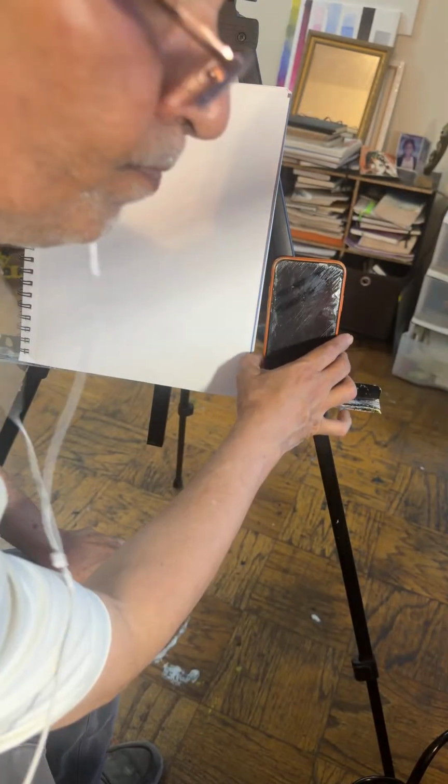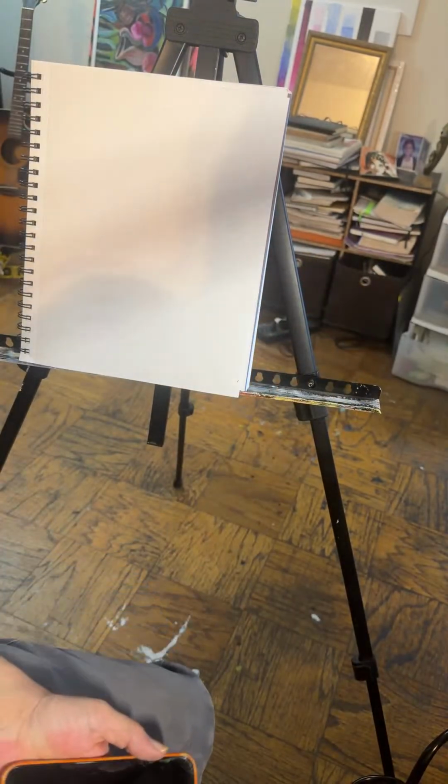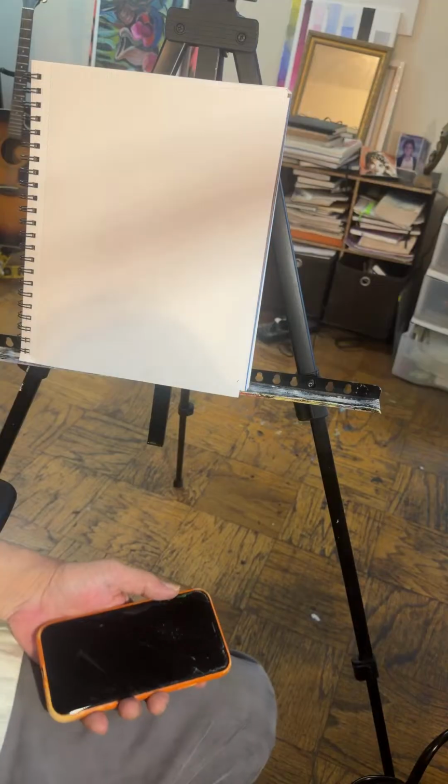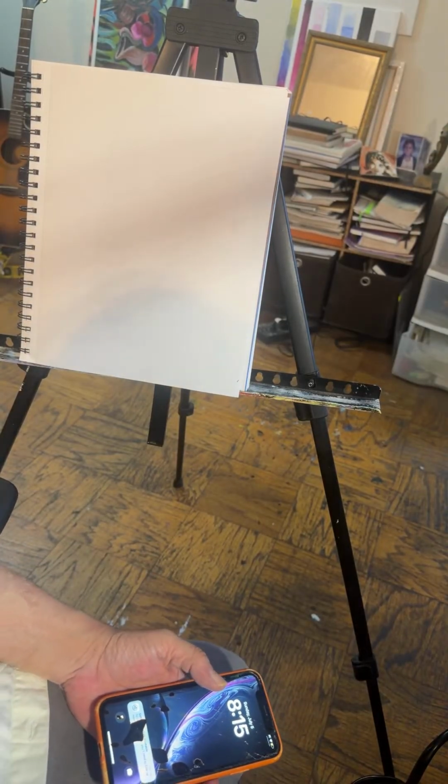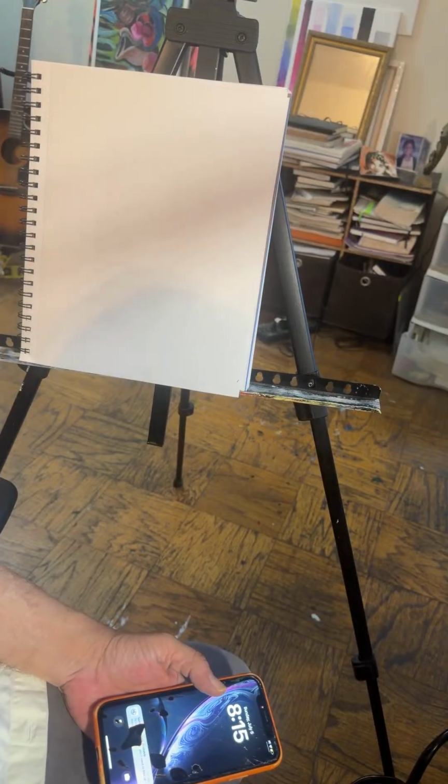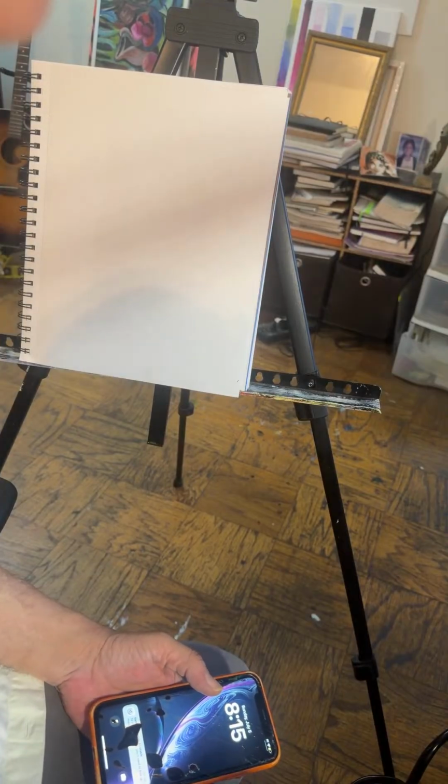All right, so for this one, I'm going to be using just a pencil to draw, and it could be any pencil, but in this case, I'm using a .5 lead.